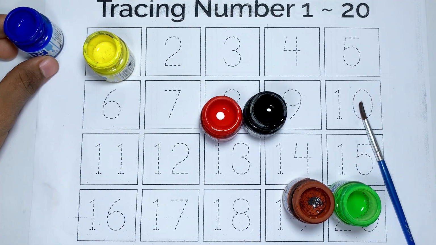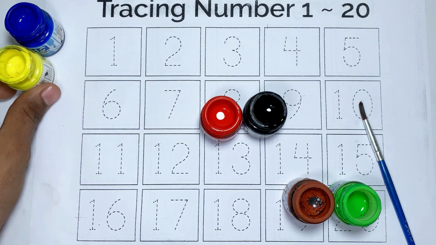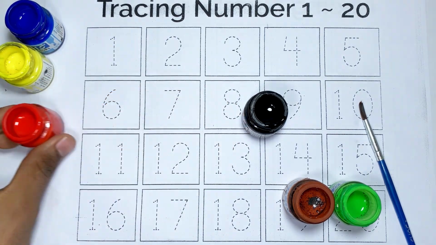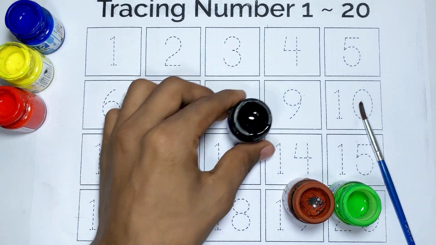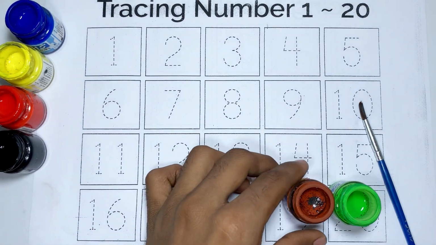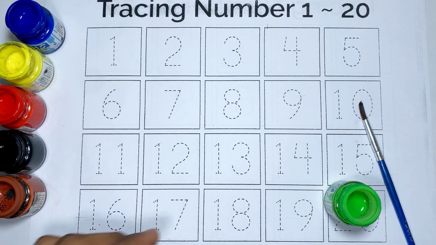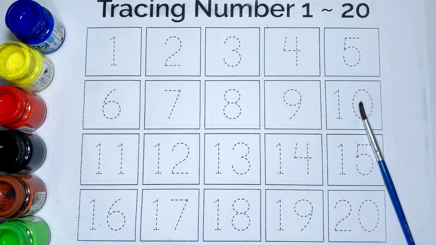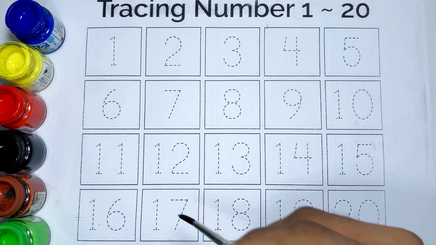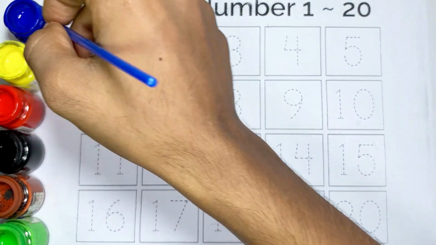Blue color, yellow color, red color, black color, brown color, and green color. Now you draw one, and use blue color.